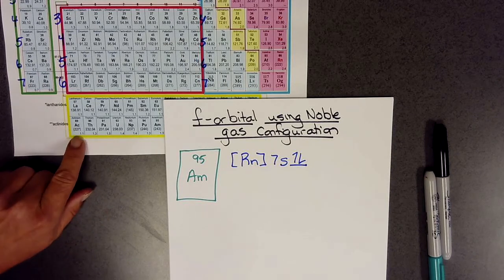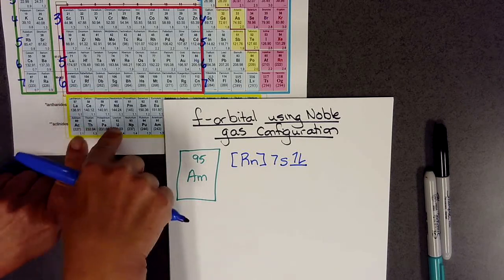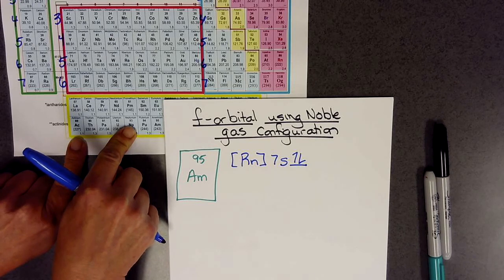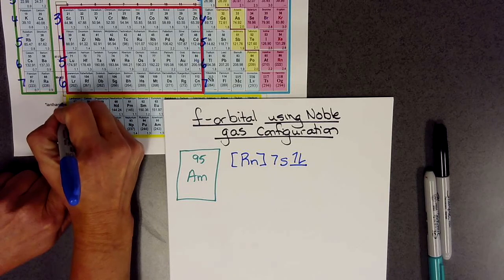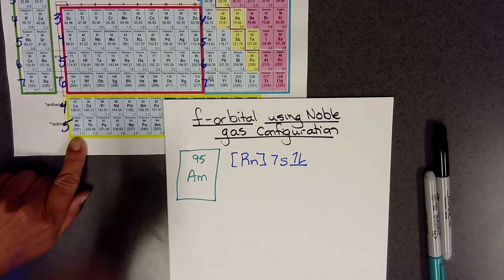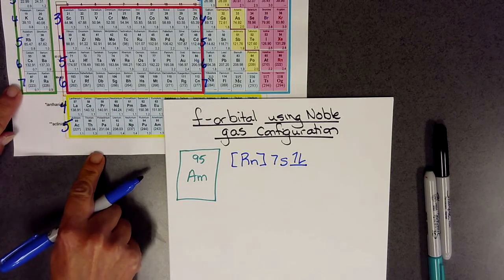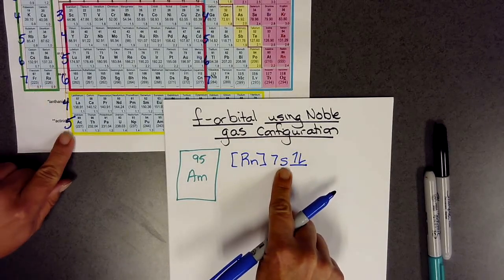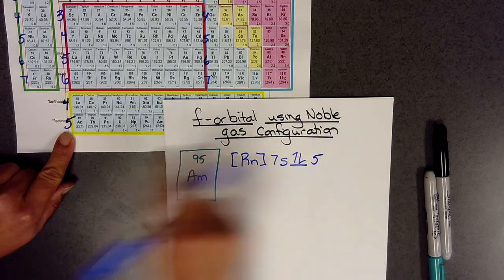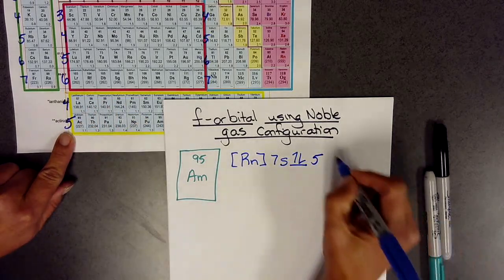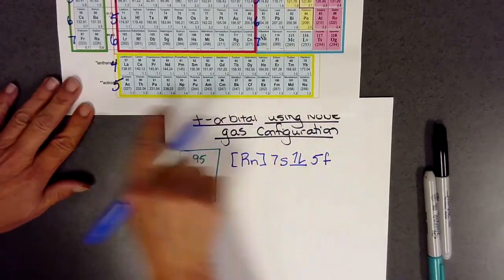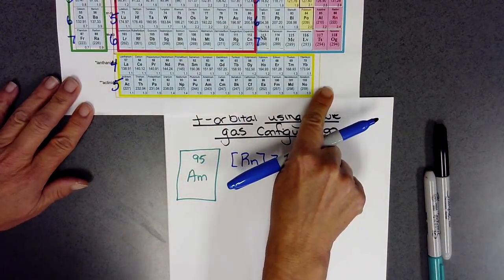All right, so we're down at 89, which this area down here is our F block. The F block will always start 2 energy levels lower than S. So this here will be 6, and this will be 5. So from francium, we go through our 7s, and now we go down to 5, and this area here is our F block. So we're going to have f. If we look at how many elements we have on this row, we have a total of 14.